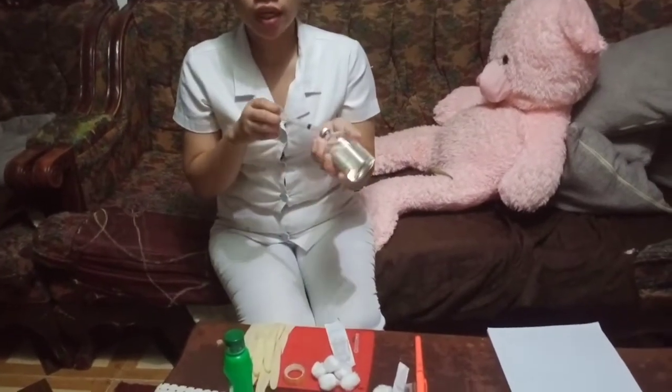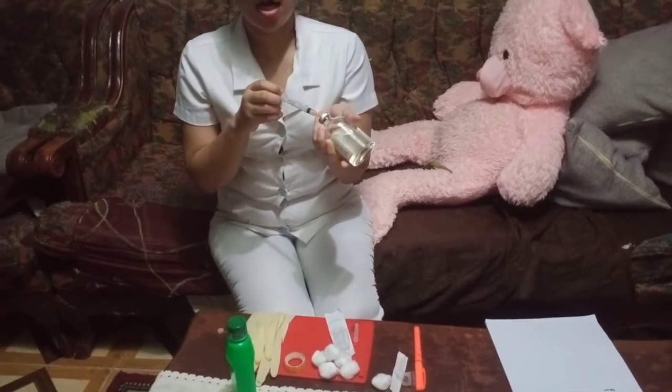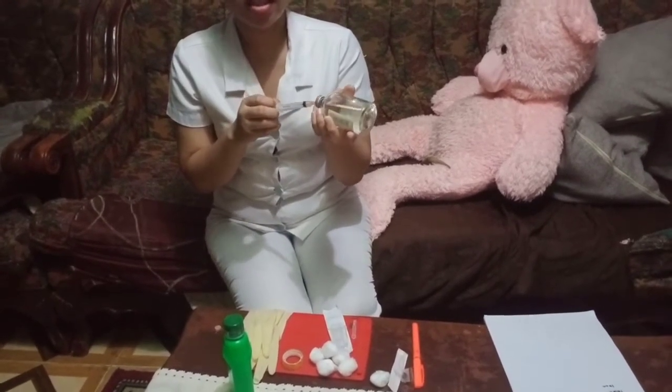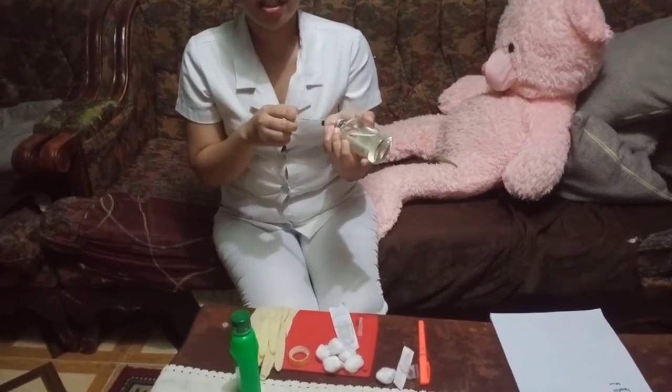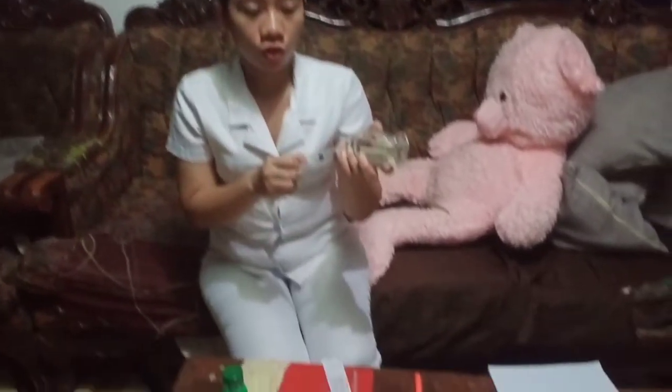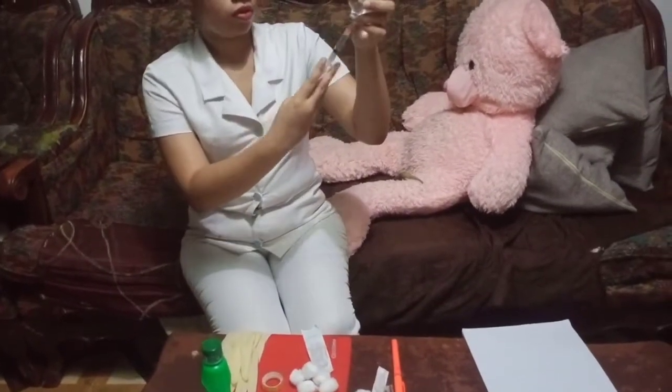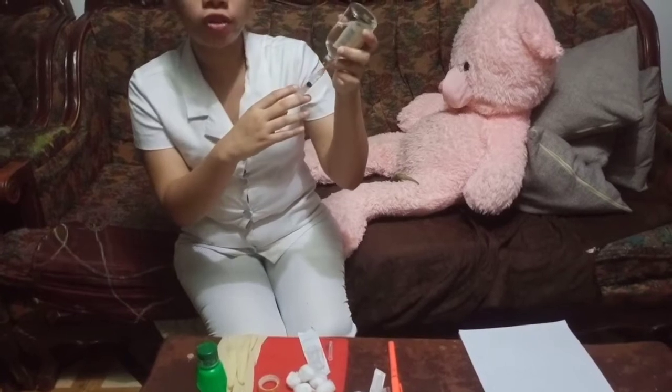At eye level, inject the air into the vial, keeping the needle above the surface of the medication. Now withdraw the prescribed amount of medication using either of the following methods.